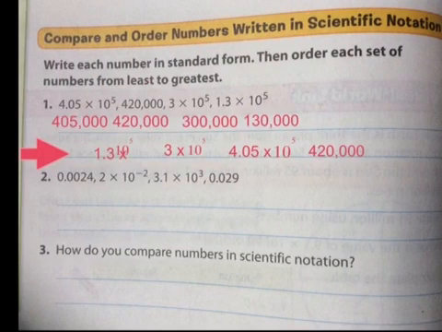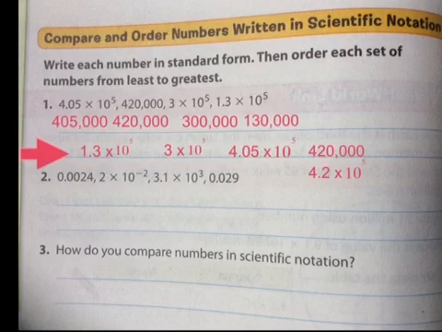So we have 1.3 times 10 to the 5th power, 3 times 10 to the 5th power, 4.05 times 10 to the 5th power, and 420,000. As a key answer, I want you to write the scientific notation under it. I know that this was not expected, but I want you to add it just below this number to show that you watched this part of the video. So 4.2 times 10 to the 5th power is how you write 420,000 in scientific notation.